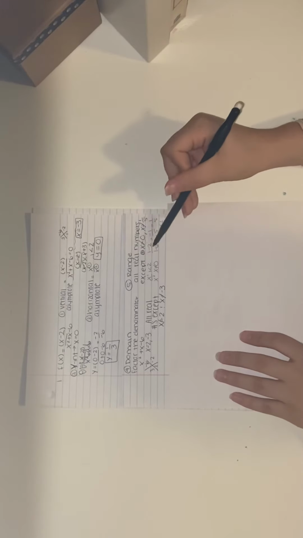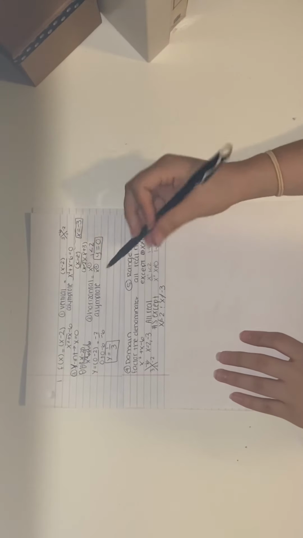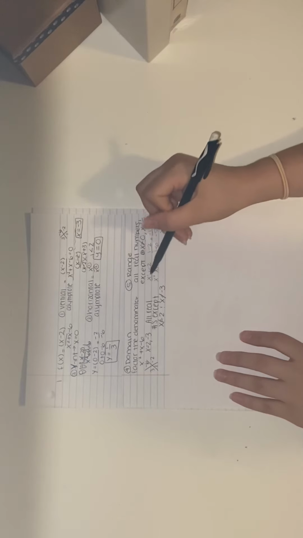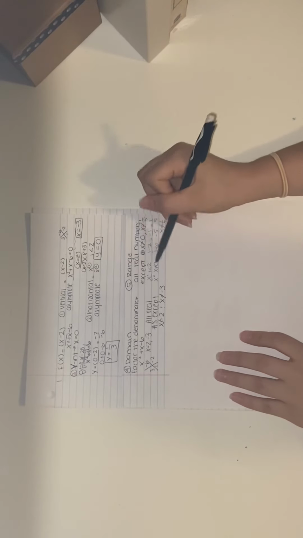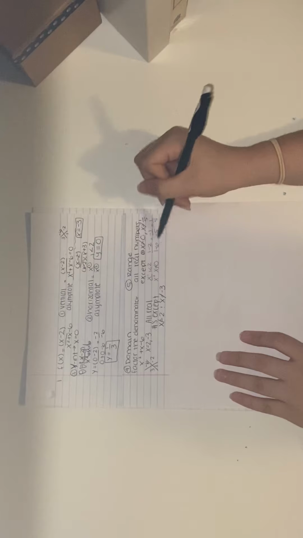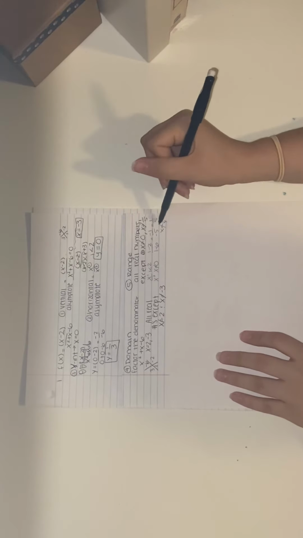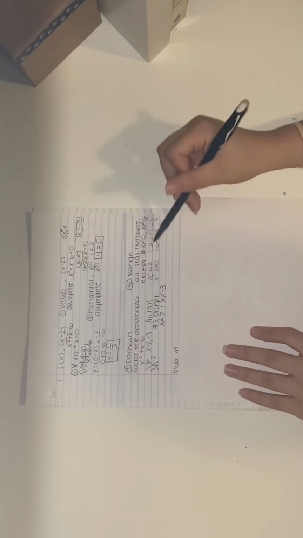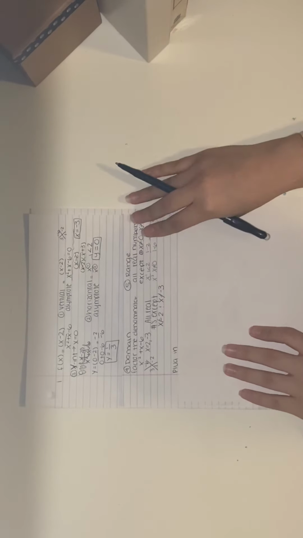if you plug in 1 to the equation, so we know that if you take the exponents, you know that you get 0, and then if you plug in 1, you know that you get 1/5, so that's why y cannot equal 1/5 if you take away x squared and plug it in.